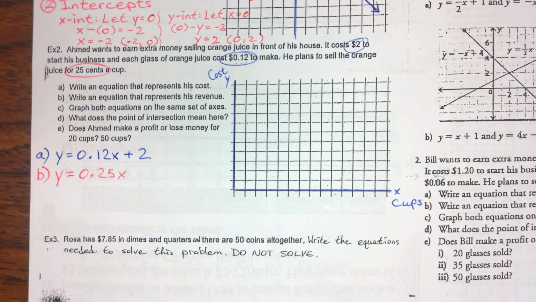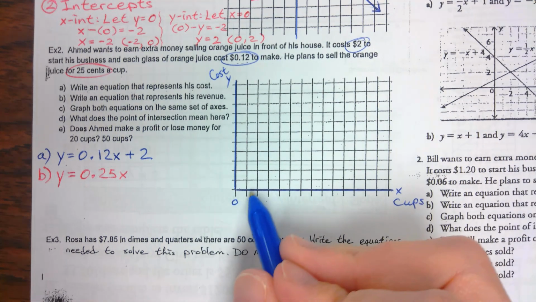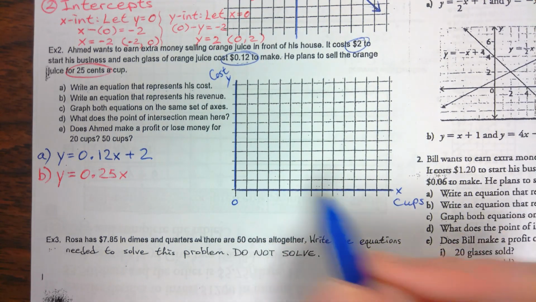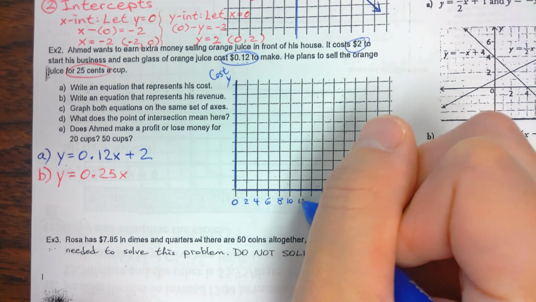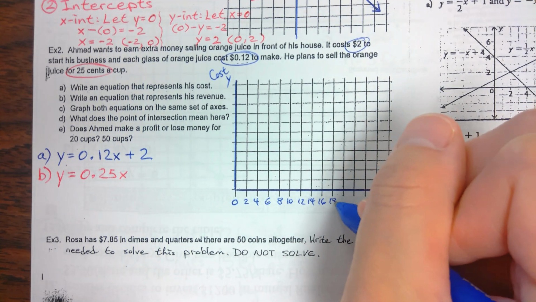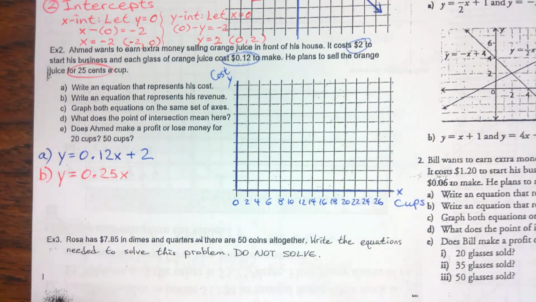So should I do 0 cup, 1 cup, 2 cup, 3 cup, 4 cup, 5 cup like this? Is it a reasonable scale? Or is there a better scale? I think if we do 0, 1, 2, 3, it's too small. We might not see the lines cross. So instead, I'm gonna go by twos. 2, 4, 6, 8, 10, 12, 14, 16, 18, 20, 22, 24, 26.